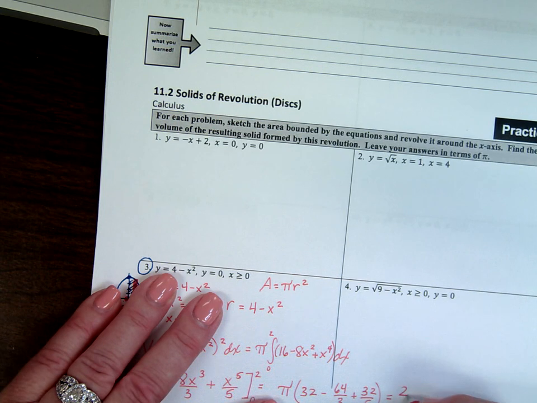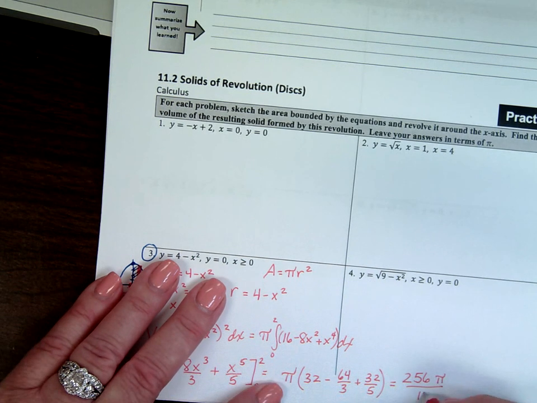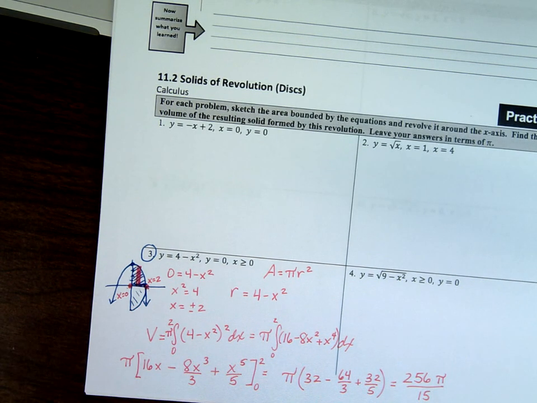Here's the hope: 256 pi over 15. Do I have any takers on that? Anybody else agree?